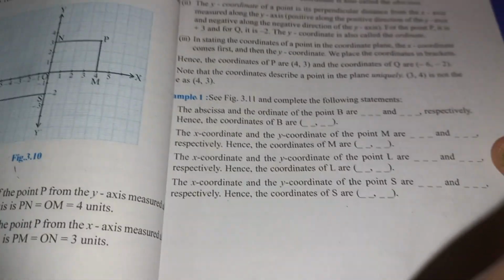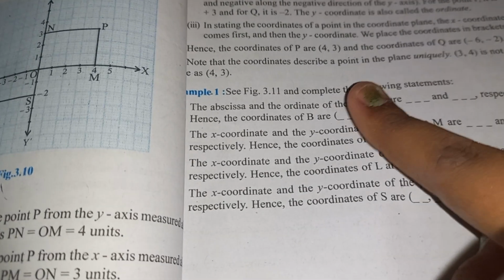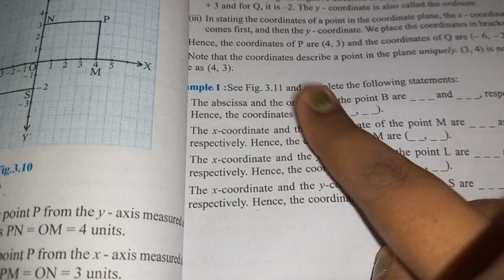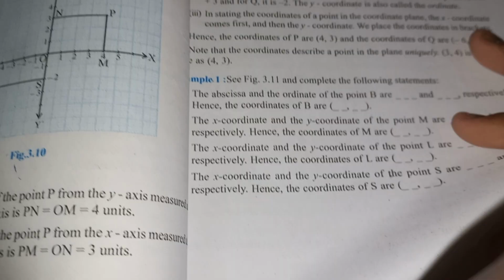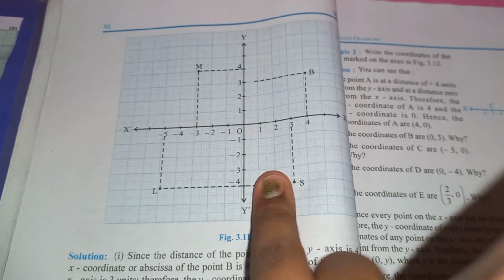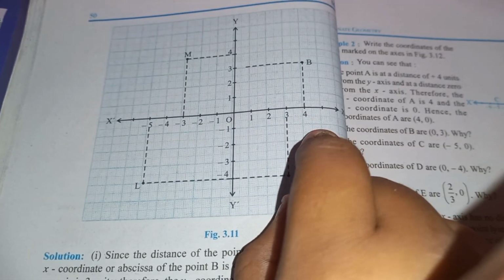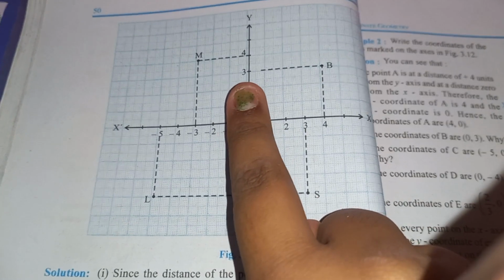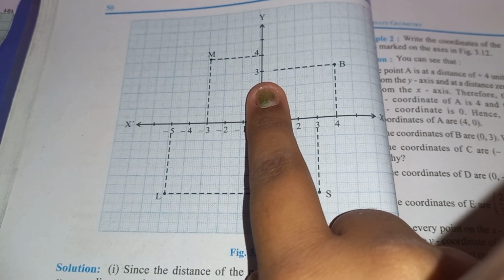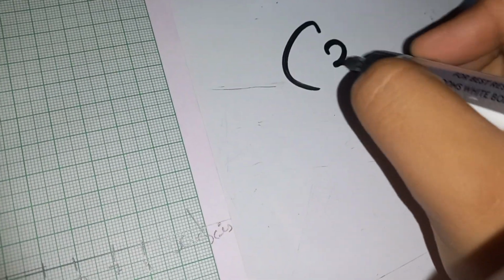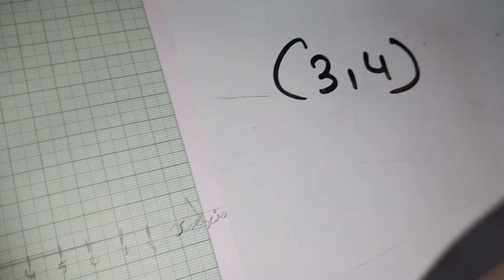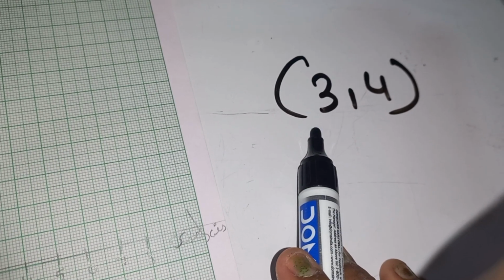Here they have given examples. Here the abscissa and ordinate, meaning the x-axis and y-axis values of the point B, we have to find from here. So the x-axis value of B is 4 and the y-axis value is 3. So in the equation here we will write 4, 3. As I told you, always the x-axis value comes first and the y-axis value comes second.